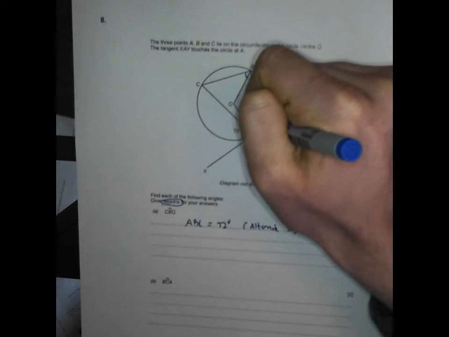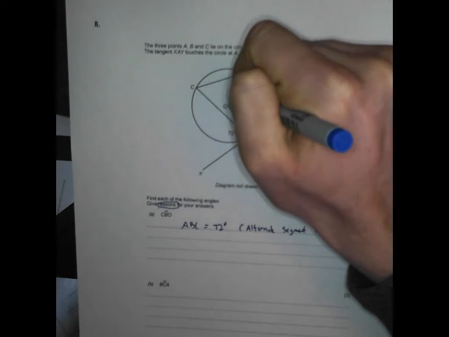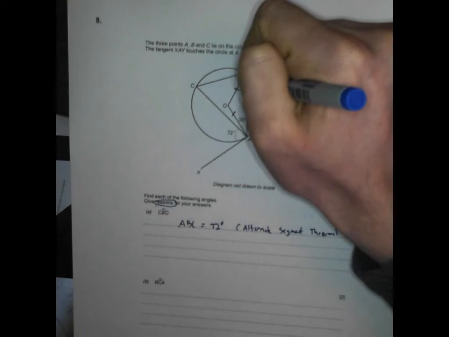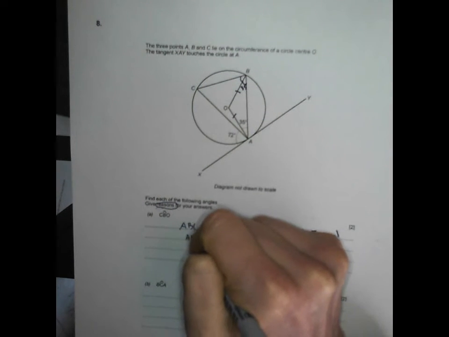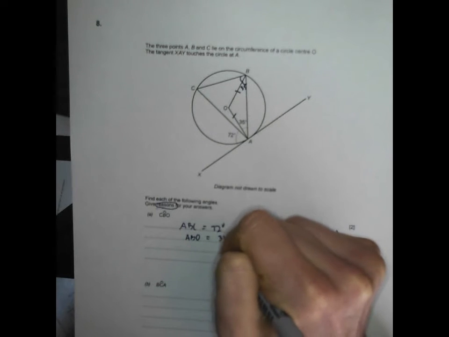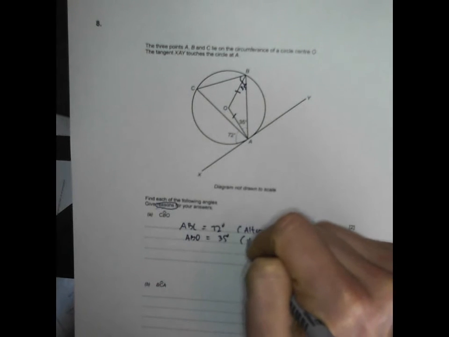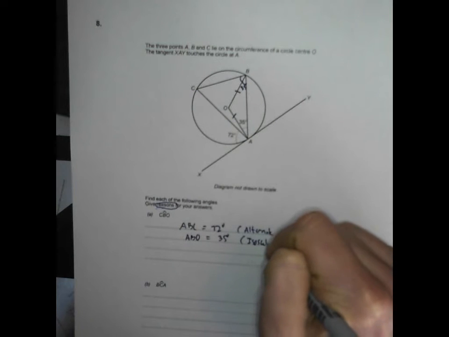There we go. And now we've got that whole angle there is 72, but do we know this little bit? Well, we do, because we've got an angle that's 35 degrees, and the line O to A and the line O to B must be equal to each other because they're both radii of the same circle. So if that's 35, then that must also be 35 degrees too. So I'm going to write that down. Angle ABO equals 35 degrees, and I'm going to put here isosceles triangle.